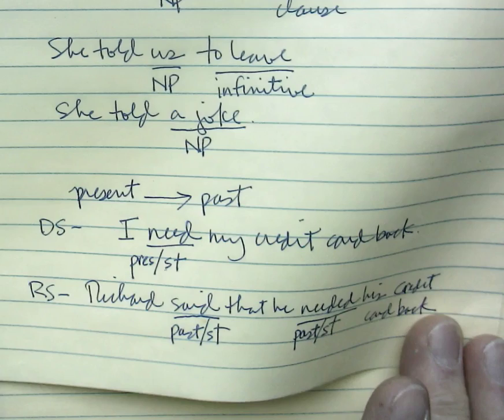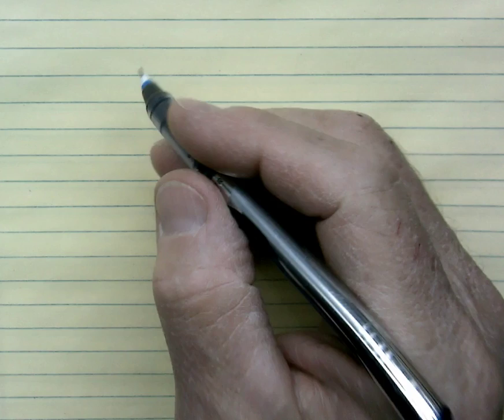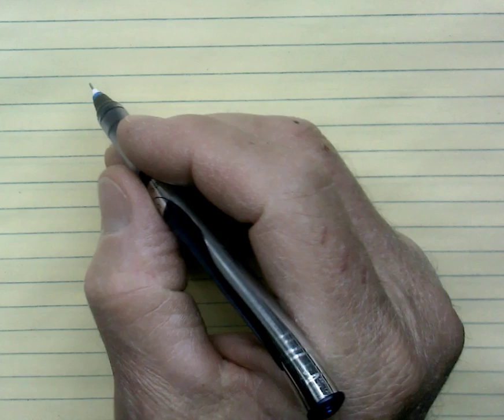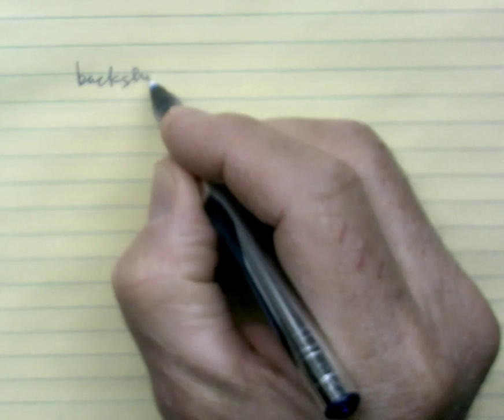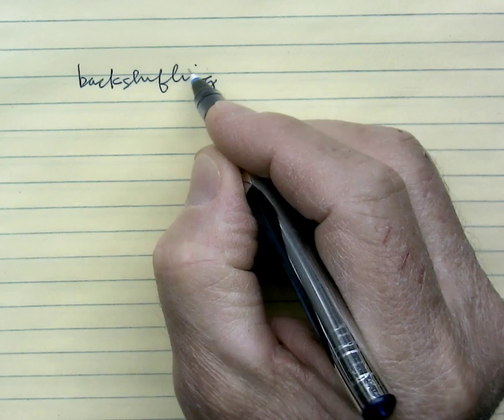These are the kinds of transformations that occur when you change from direct speech to reported speech. Now, there's basically a sequence of tense rules that are followed when reporting the speech of others. And these tense rules are called backshifting.